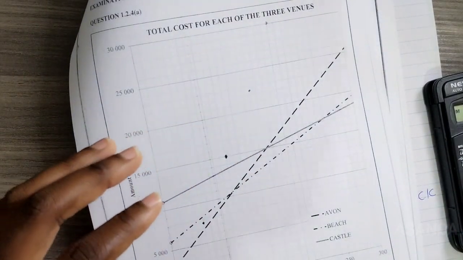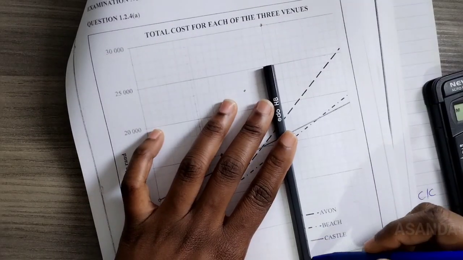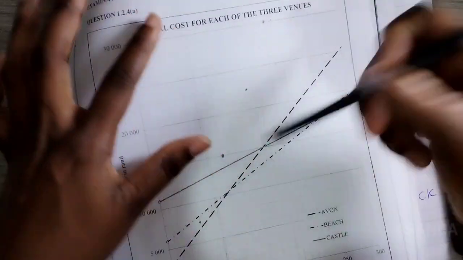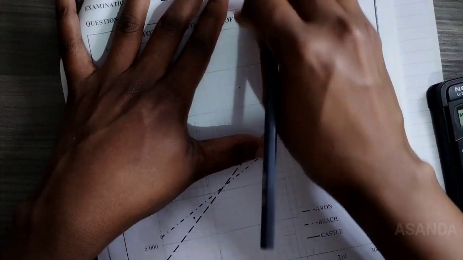I don't have a ruler. What am I going to do? It's here. There we go. It's right there. I dotted it in the wrong place. Whew. Dodged the bullet there.